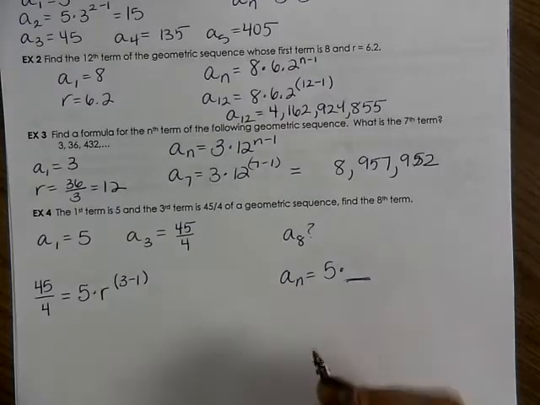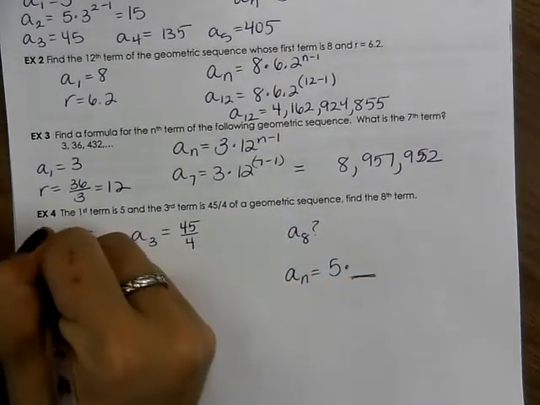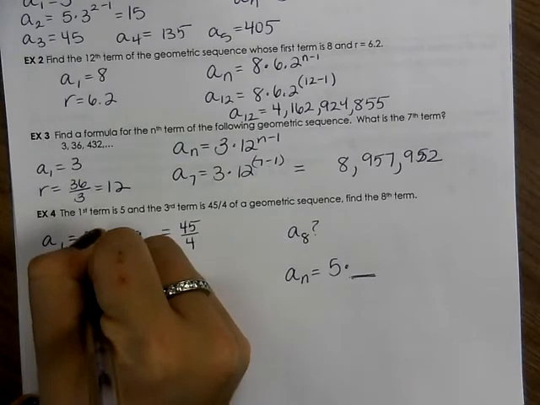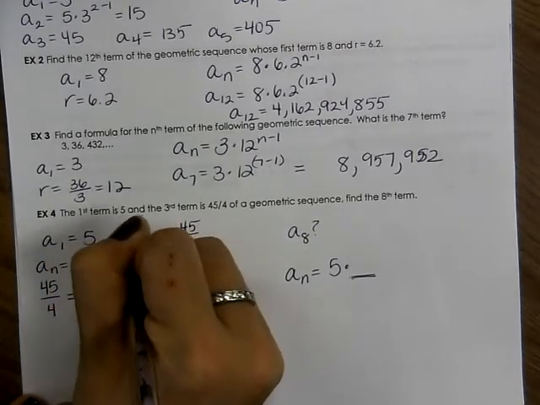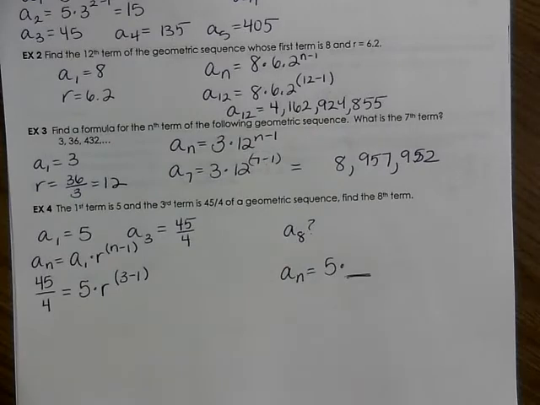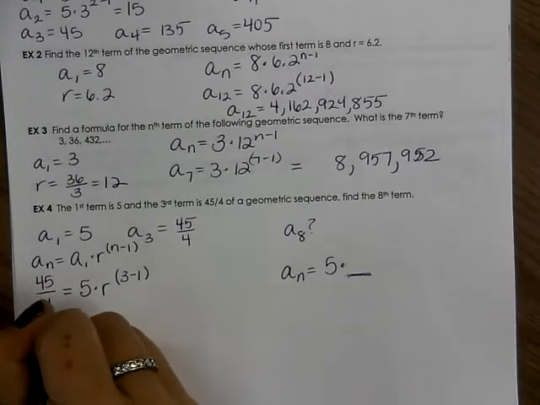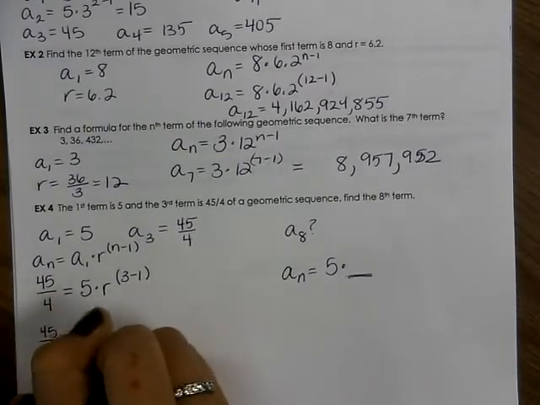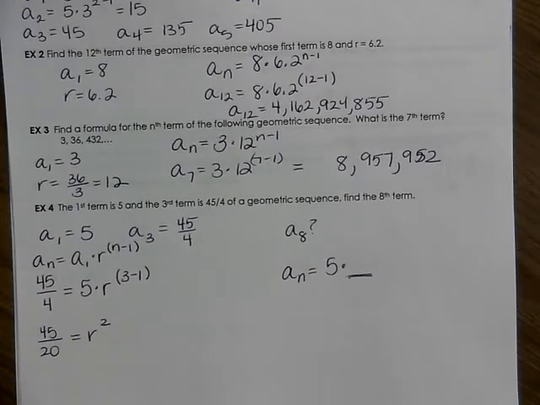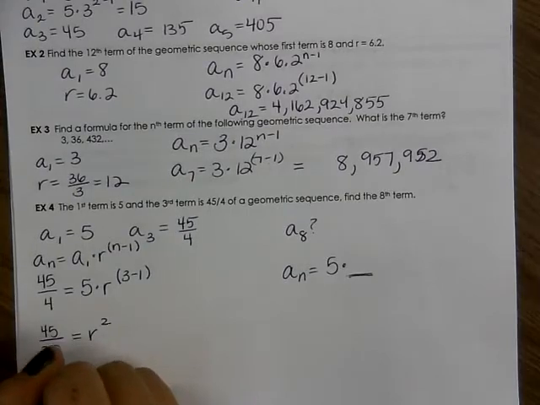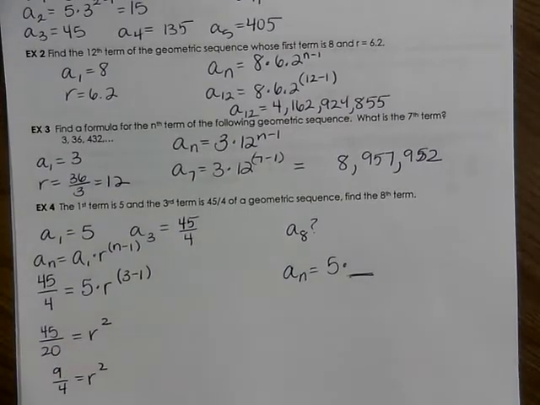Okay. Remember, the a sub n formula is the first term times r to the n minus 1. So that's why I'm minimizing those variables there, being able to solve for r. So now what do you have to do to solve for r? Either divide by 5 or multiply by a fifth, your choice. Okay, if I multiply by a fifth, I get 45 over 20 equals r squared. And then you can simplify this, which I would, starting out. You get 9/4 because it makes it a little bit easier to take the square root.